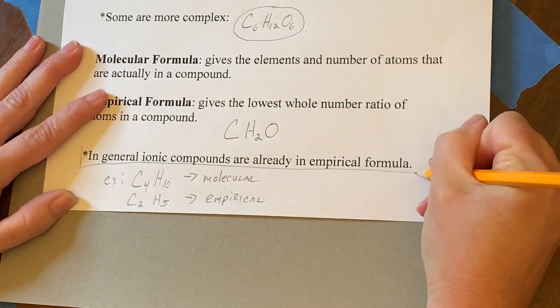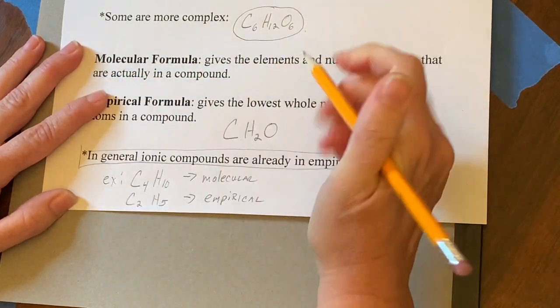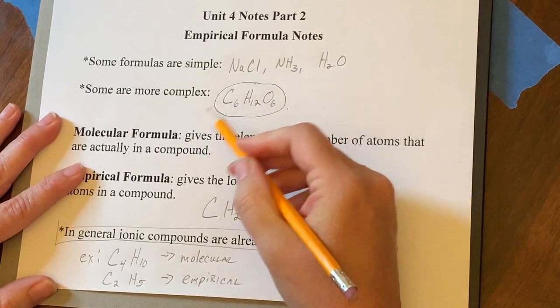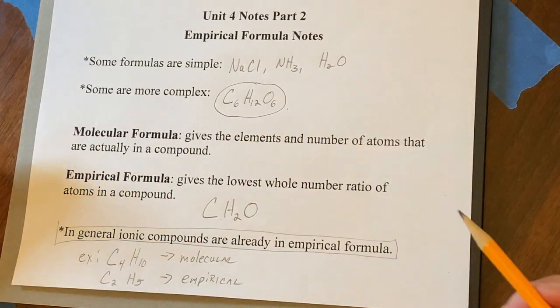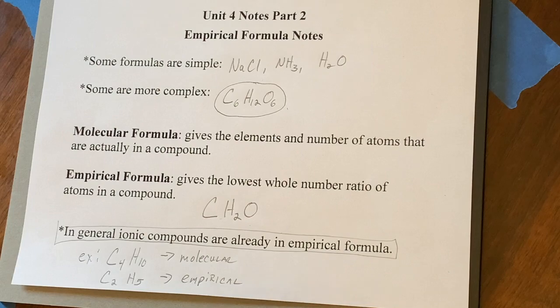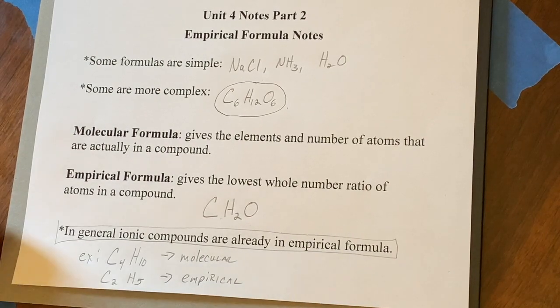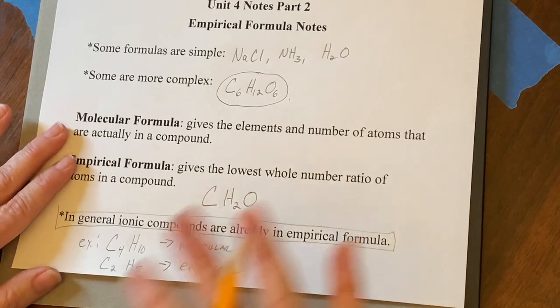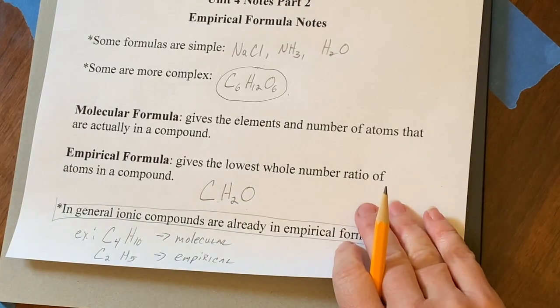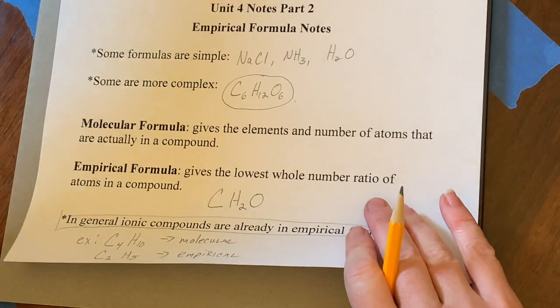In general, the ionic compounds that we deal with, things like sodium chloride or copper(II) sulfate, are already written in their most reduced form, because we did that when we balanced out those charges. Let's see what we're going to be doing with these empirical formulas.